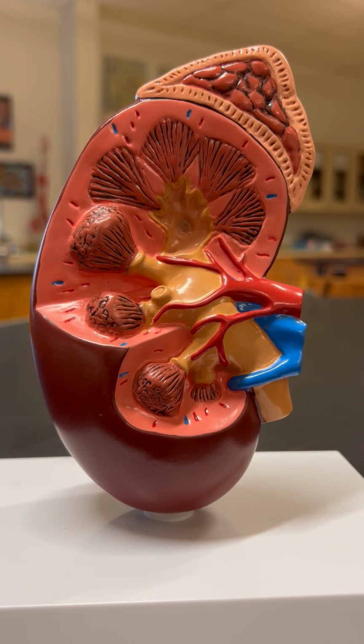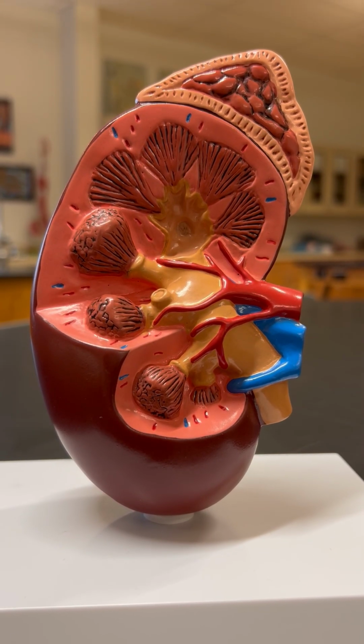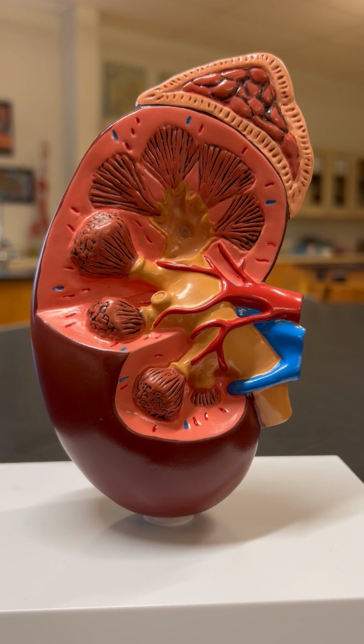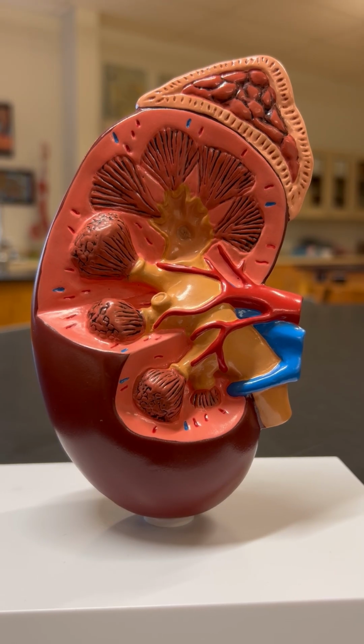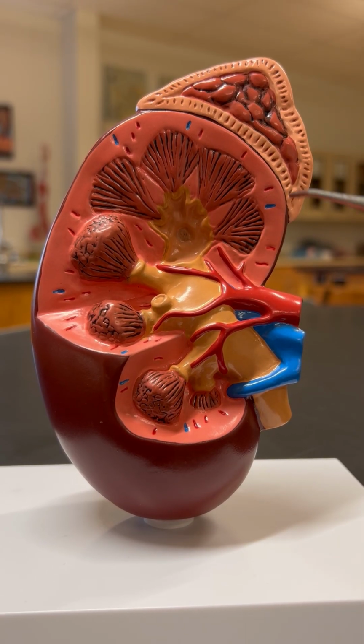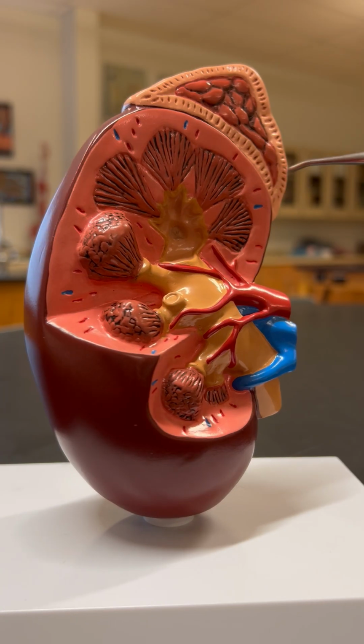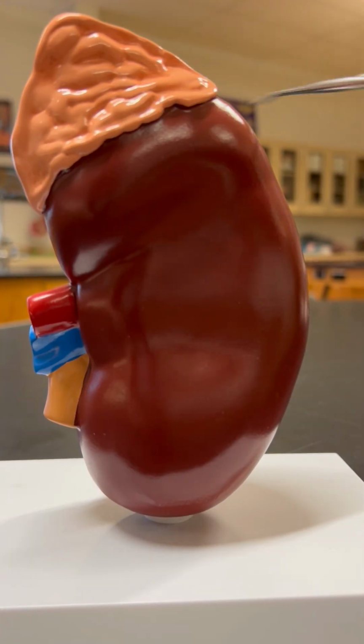Hi, welcome to a video to introduce you to some renal anatomy. We're looking at a model from the anatomy lab, and the organ we're able to see here is the kidney proper. If we spin it around, this is what it kind of looks like.